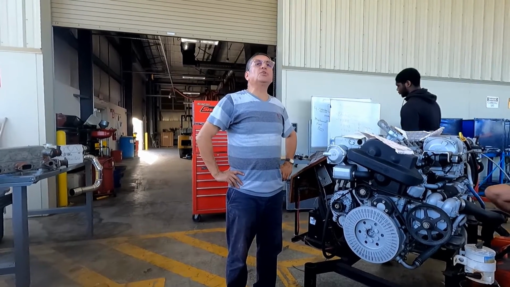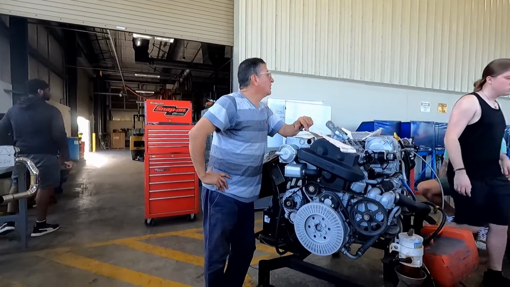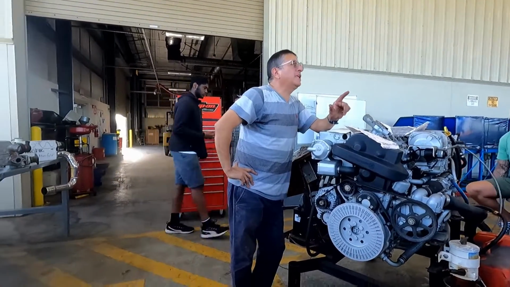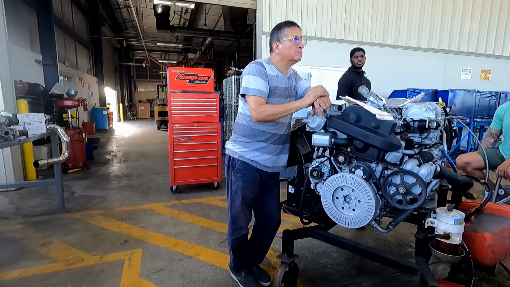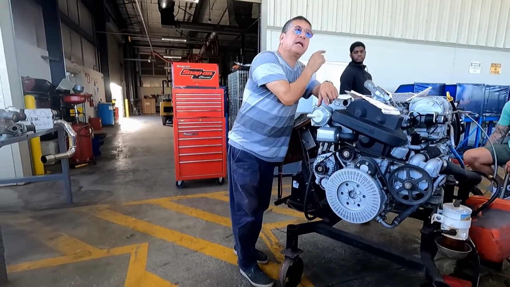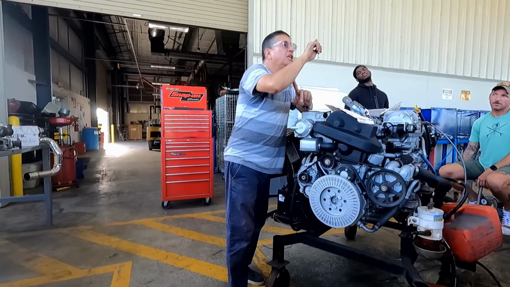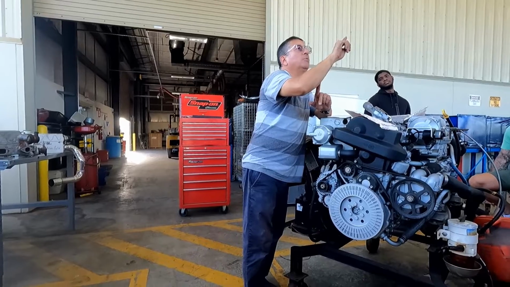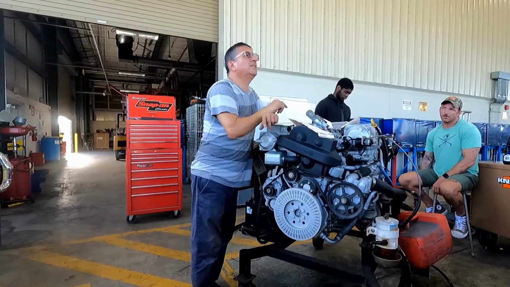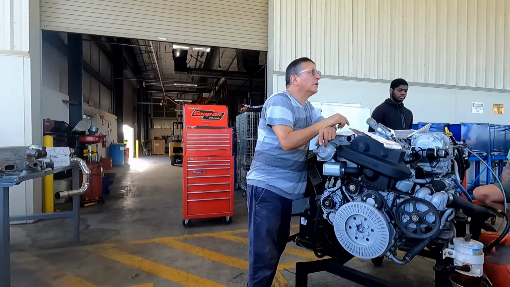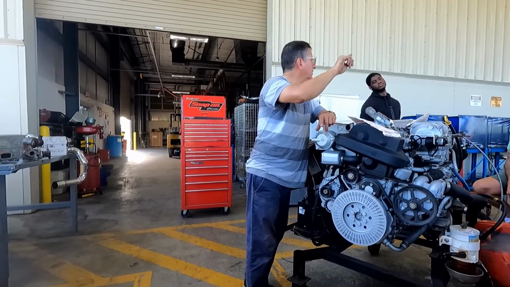If you are in your car, how do you know if the thermostat is opening and closing properly? You hear the explanation of the customer. The customer said the needle in the temperature gauge fluctuates between 190 and 170. 190 and 170. This is an indication of what? That the thermostat opens and closes. Opens and closes. It's working, no?